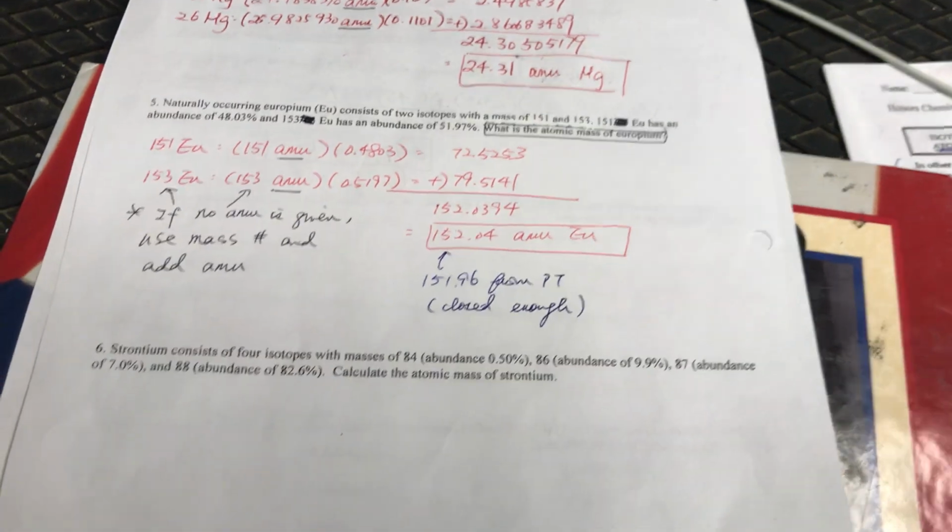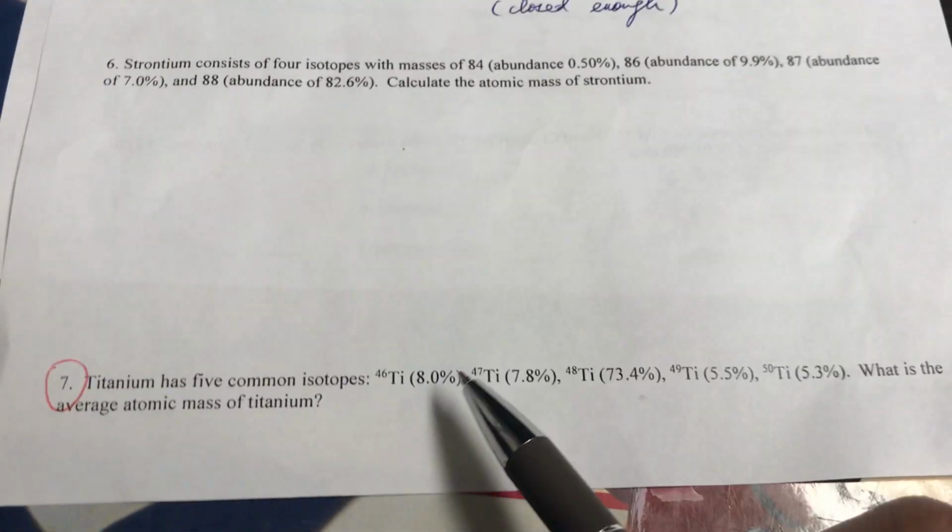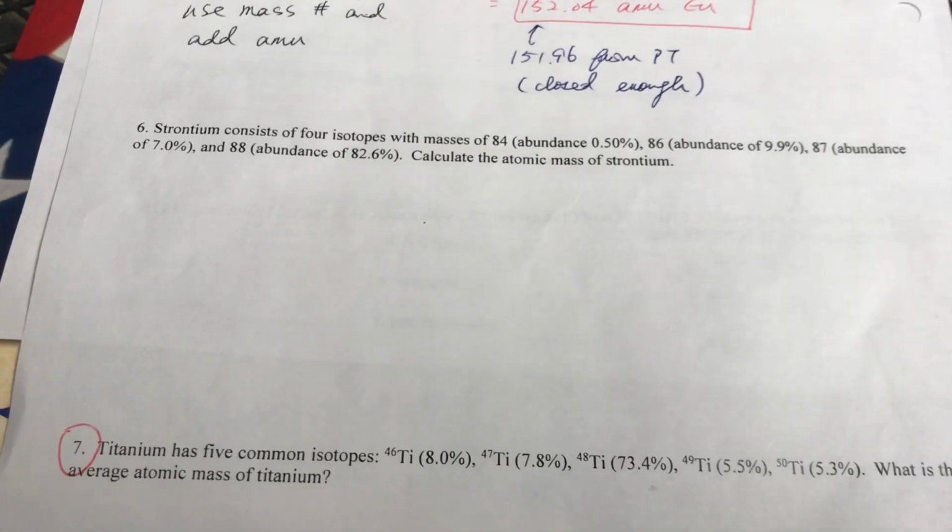And then number 7, this one is homework. You want to do it on a separate piece of paper, write down the question, and then show the math.